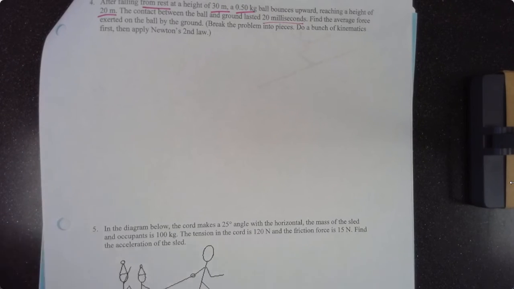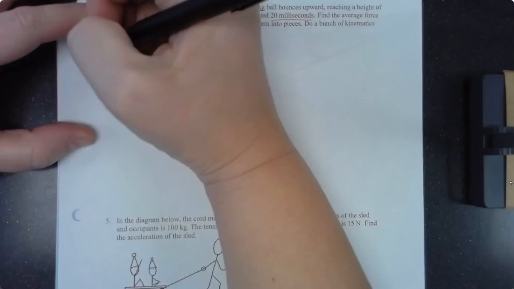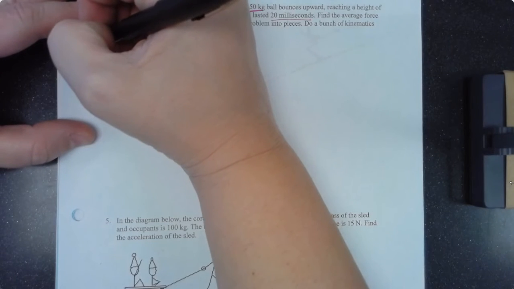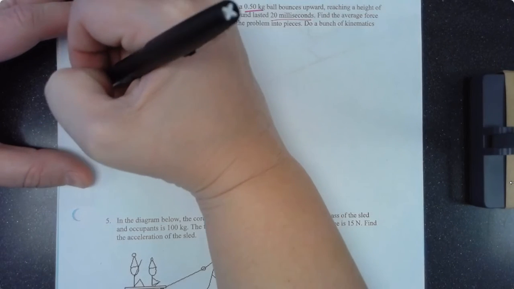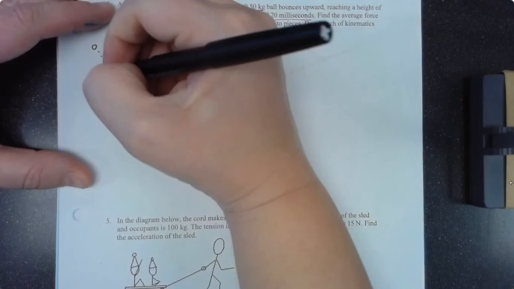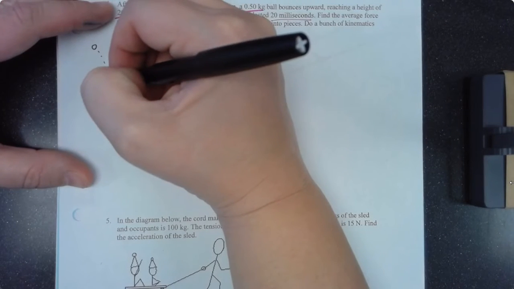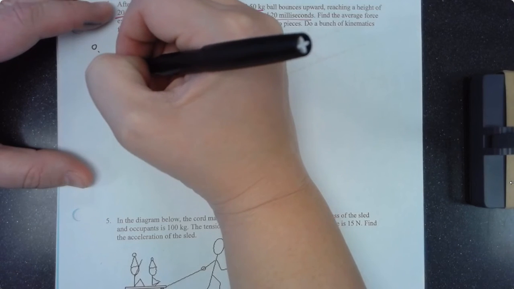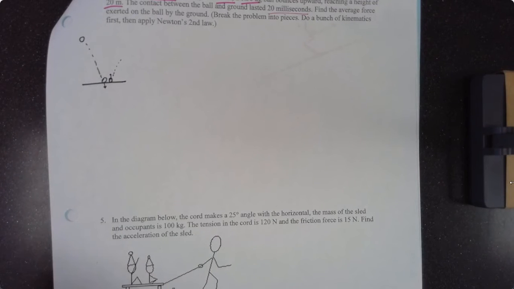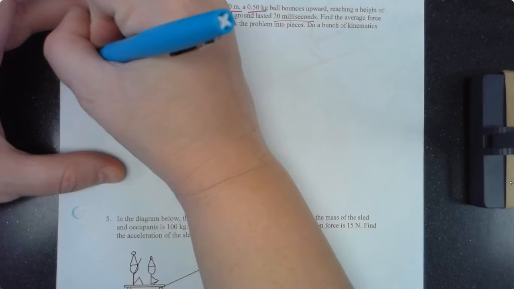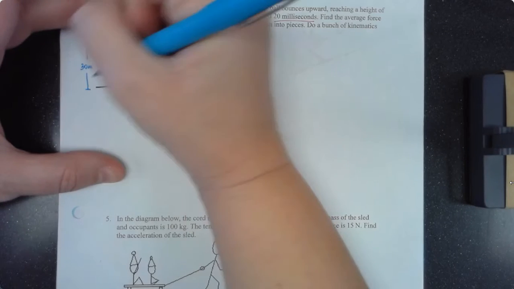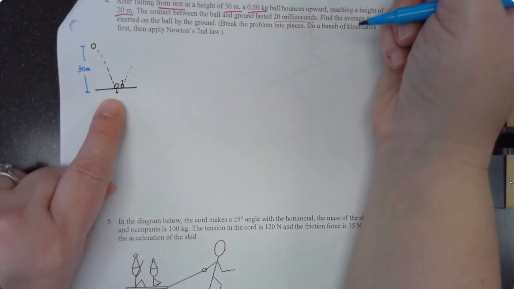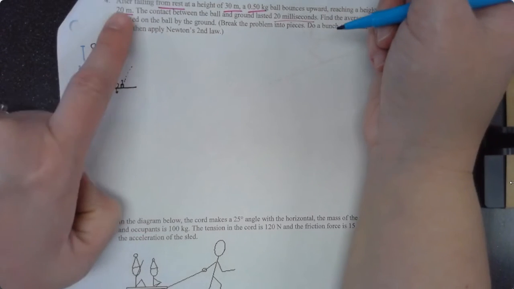Okay, this one's a little bit tricky. So we'll see how you guys did. The idea here is that you have a ball that's going to fall down. Right, so it starts up here, falls down, hits the ground, is going downwards, and then squishes and then bounces back upwards to a new height. I'm going to try to use different colors here and keep this a little bit straight. So if it falls from a height of 30 meters, which is pretty high, it's going to hit the ground, and then bounces back up to a 20-meter height.